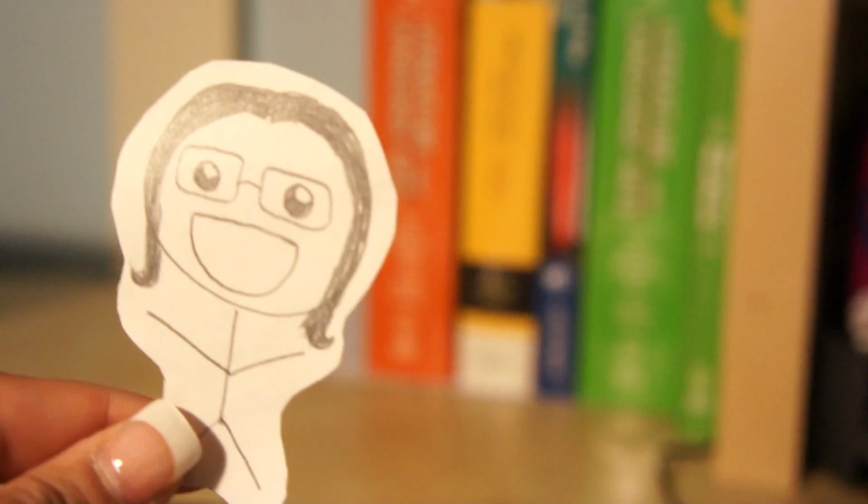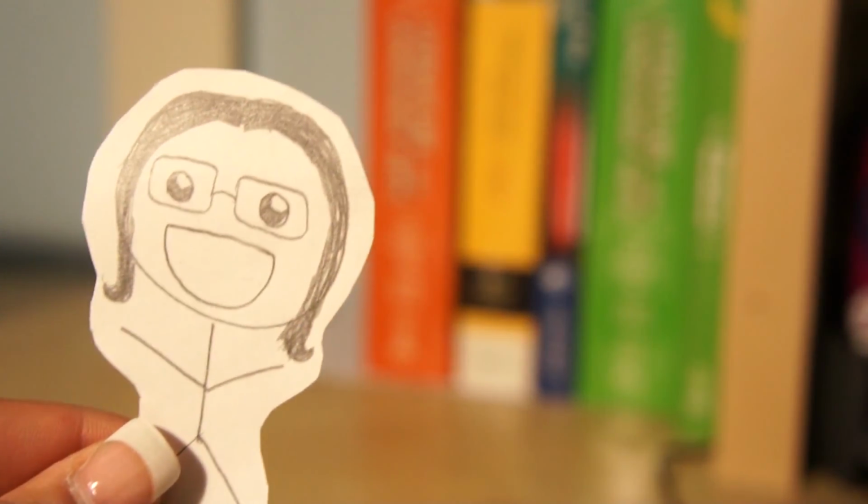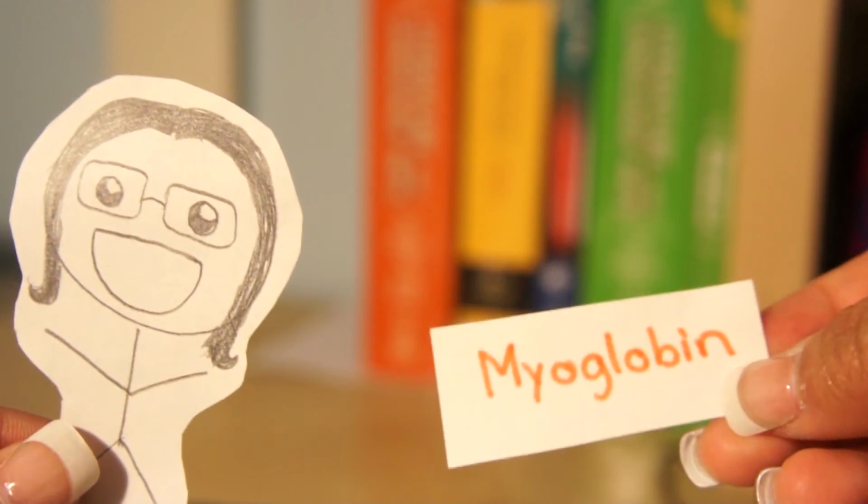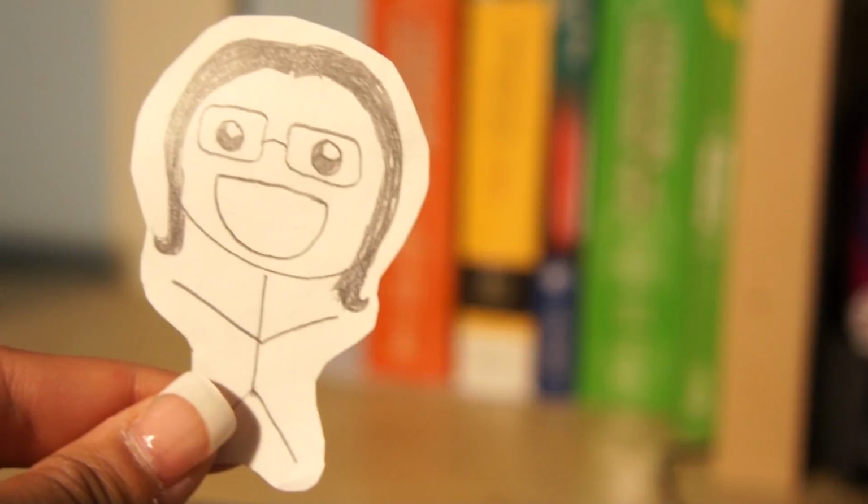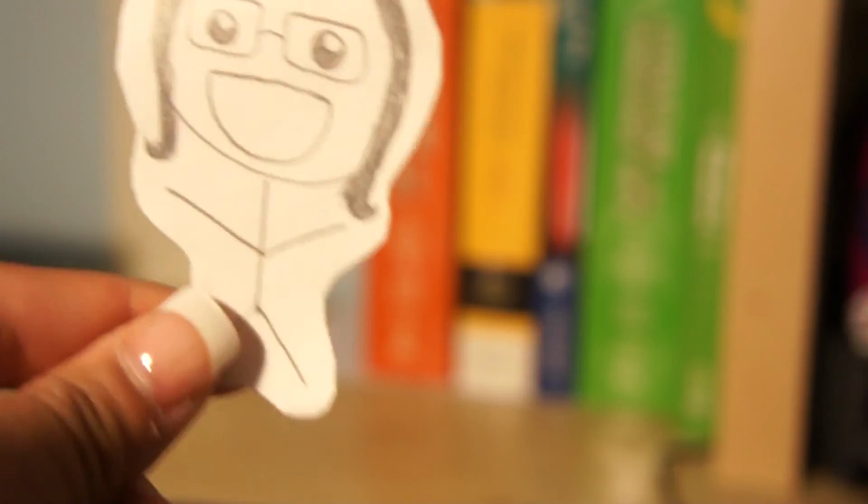Now it's time for the final oxygen binding molecule, myoglobin. Myoglobin is found in muscles and is made up of one single polypeptide with only one heme group.